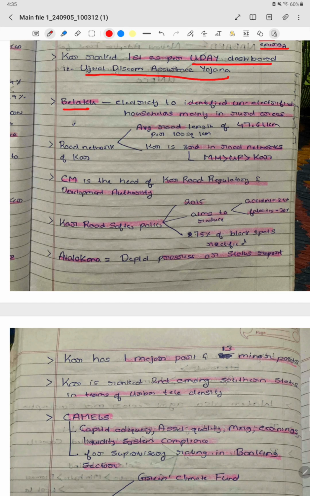Then what is the average road length in Karnataka? That is 47.6 kilometers per 100 square kilometers. Means if there is 100 square kilometers of area, we can guarantee that 47.6 is under metal road. And Karnataka is third in terms of road network. That is Maharashtra, Uttar Pradesh followed by Karnataka.